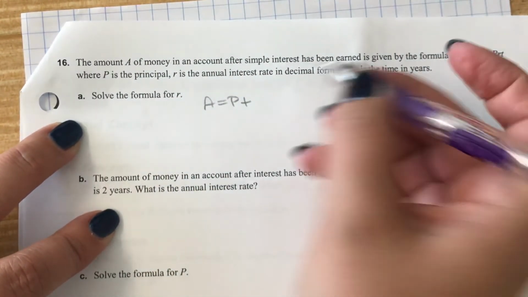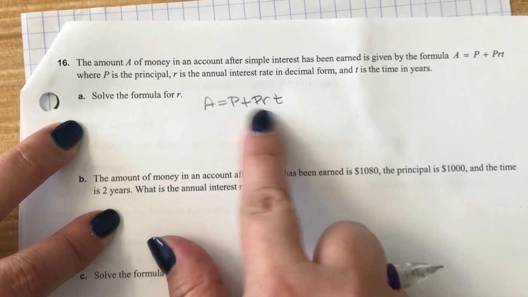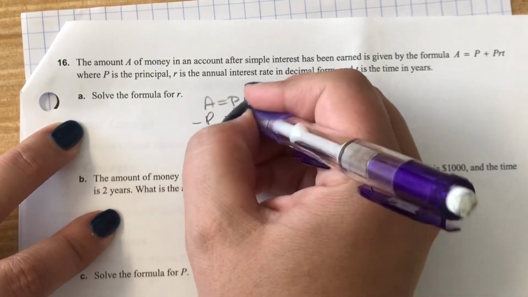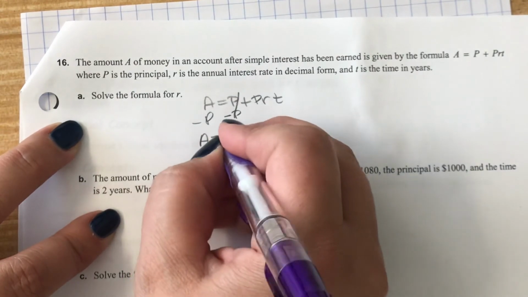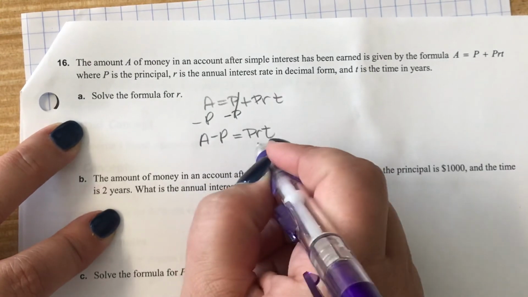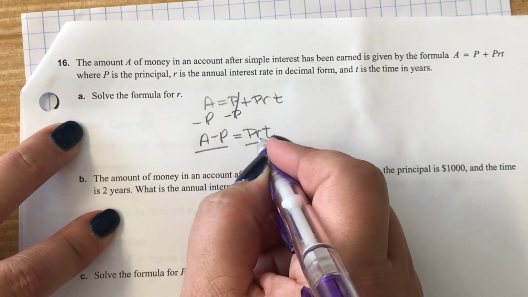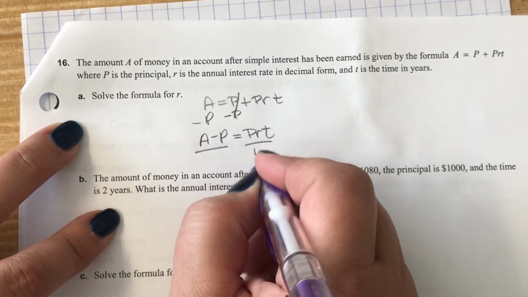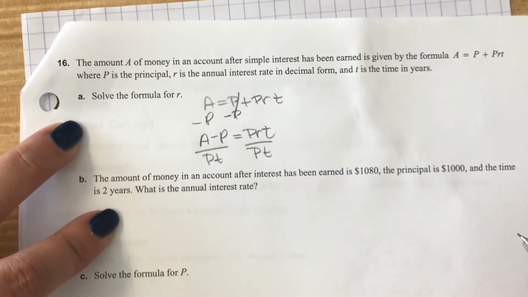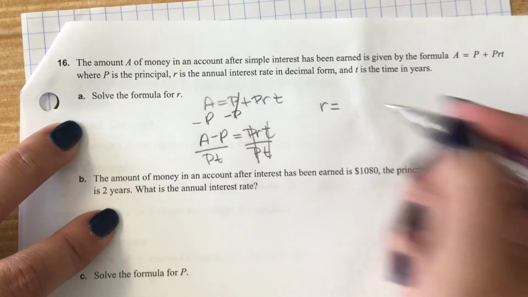So if we solve this for R, I just want to isolate that. So I'm going to do the opposite sign of this guy that's being added. So A minus P is equal to PRT. And then I'm going to divide both sides so that R stays. This is all multiplication, so I'm going to divide by the P and the T. That cancels both of them in one step. You could separate it out, but why more work, right?